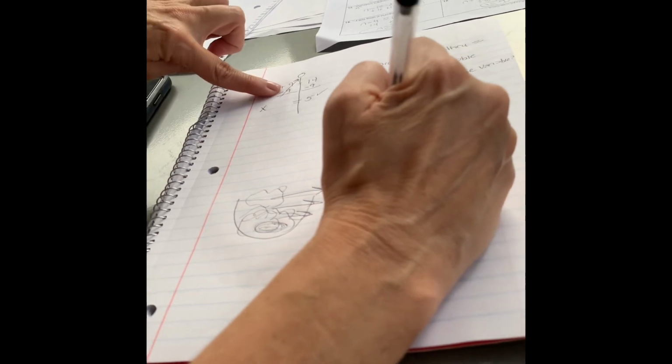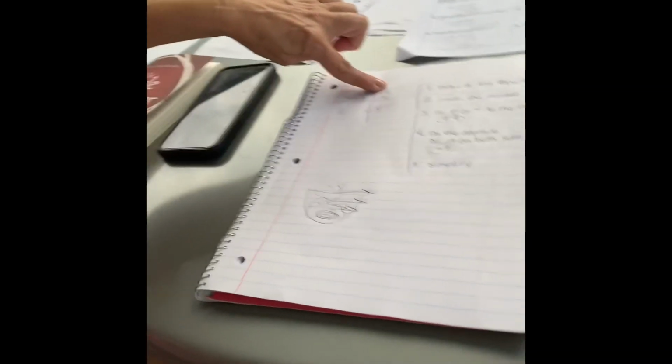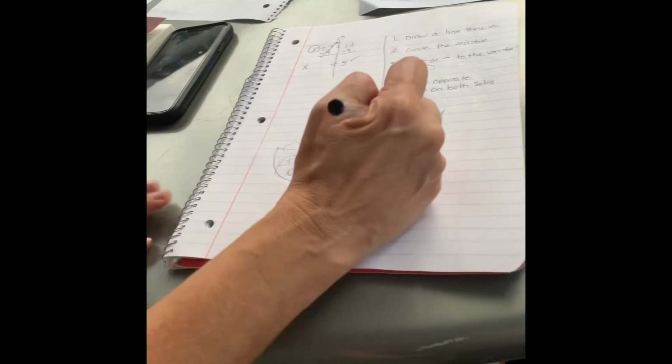So our fifth step that we did, I didn't really write it down, was simplifying. We added the negative 9 and subtracted the 9, and we subtracted 9 from 14. Okay, let's try another one.